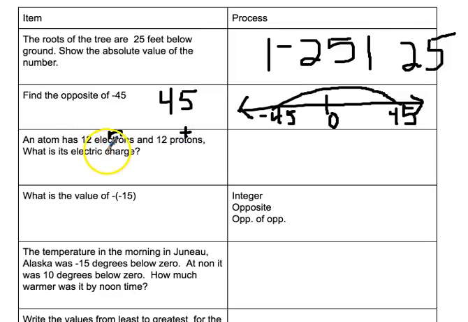Now, yesterday we had talked about electrons are negative and protons are positive. So an atom has 12 electrons and 12 protons. What is its electric charge? Think about how we did this yesterday, and I'm going to give you about half a minute, 30 seconds, to create a number line, plot your 2 points, and find what the electric charge would be if you have a negative 12 and a positive 12. So 30 seconds.